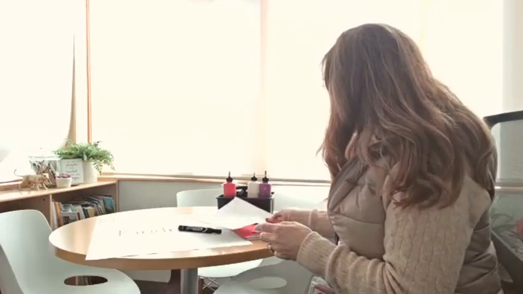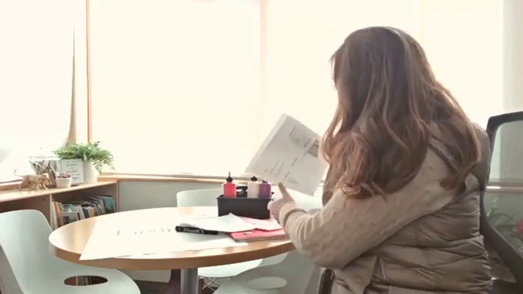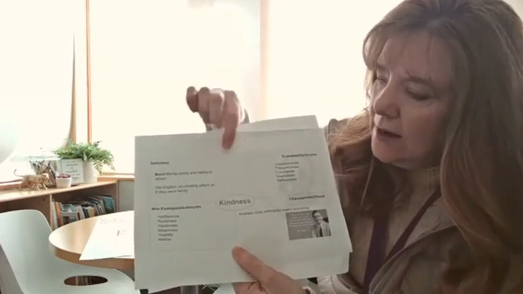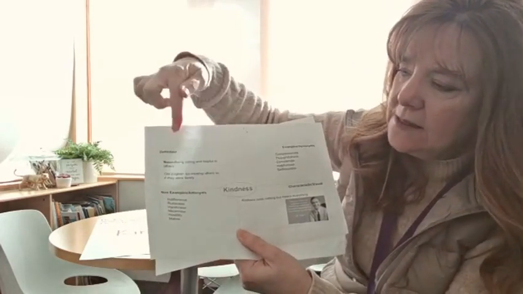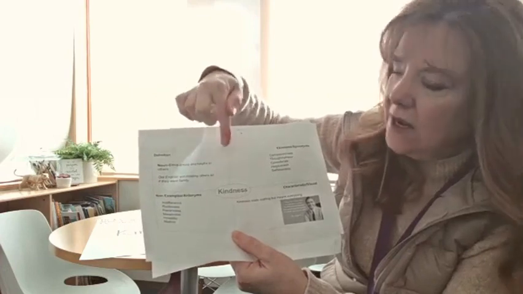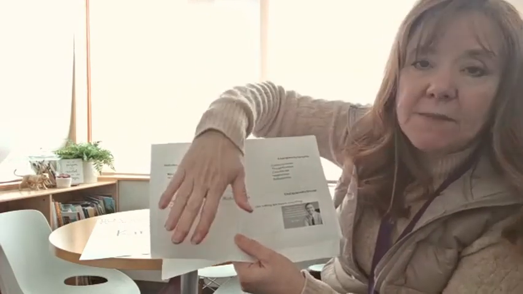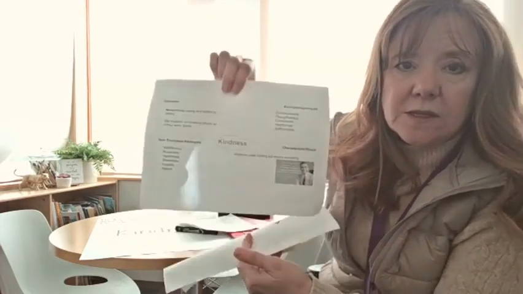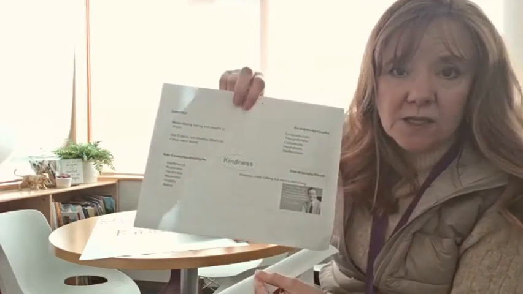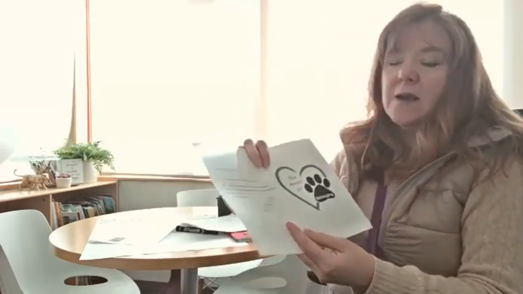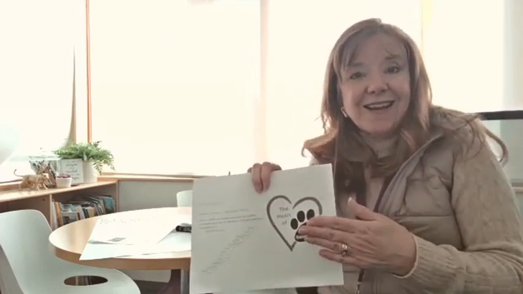What it is, it's called a climb. I'm going to share with you here some examples of other words that you could do, and I'll leave this one. Kindness is in the center. The definition is over here. Some synonyms. I'm not doing antonyms or the visual. This is the sheet that we use as teachers. But here, I'm going to share with you a climb.